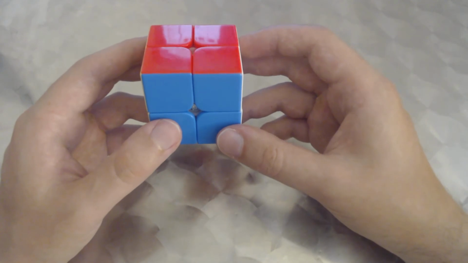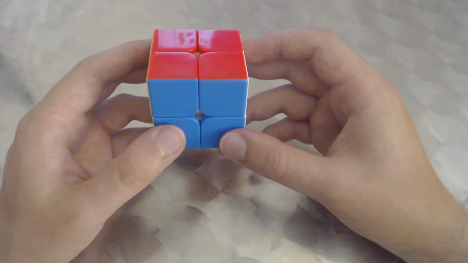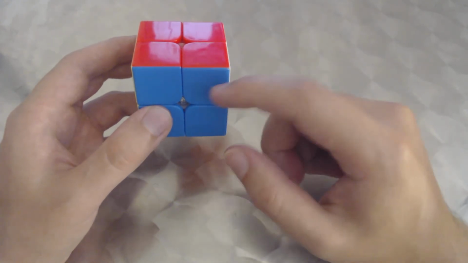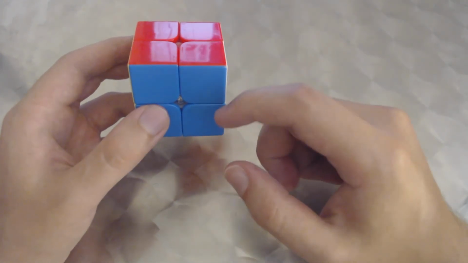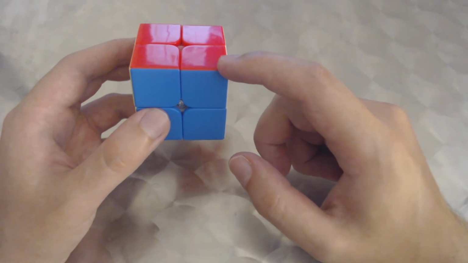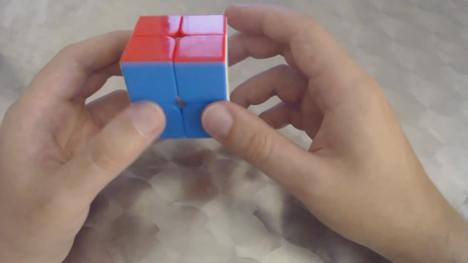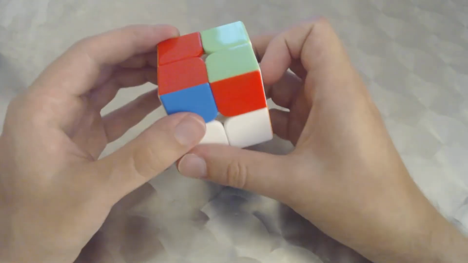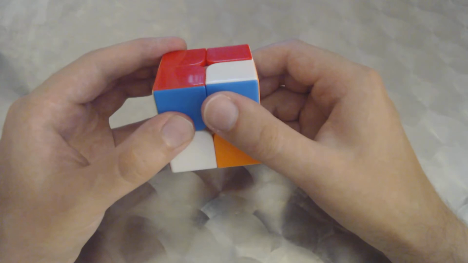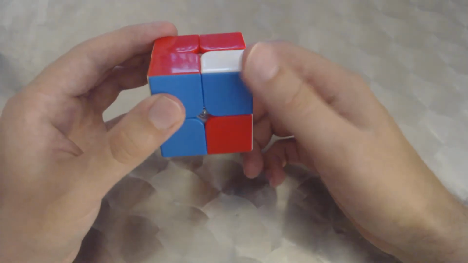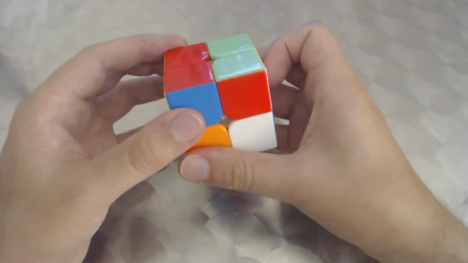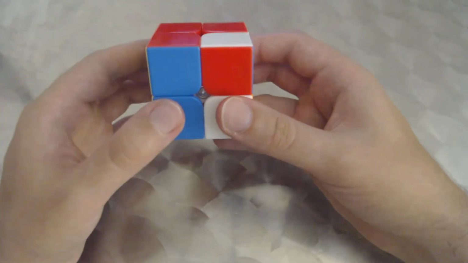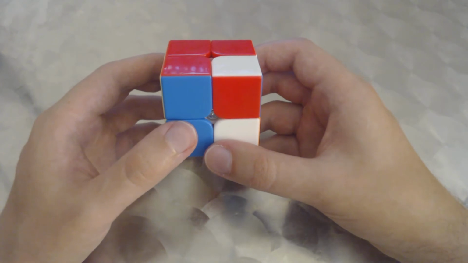Okay, so the first algorithm we're going to learn is basically how to rotate this corner piece in different ways. So the algorithm is going to go as follows. We do a Ri, Di, R, D, Ri, Di, R, D. I'm going to note these algorithms in the description section.